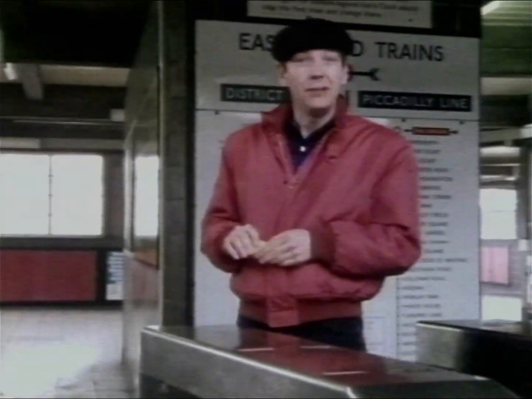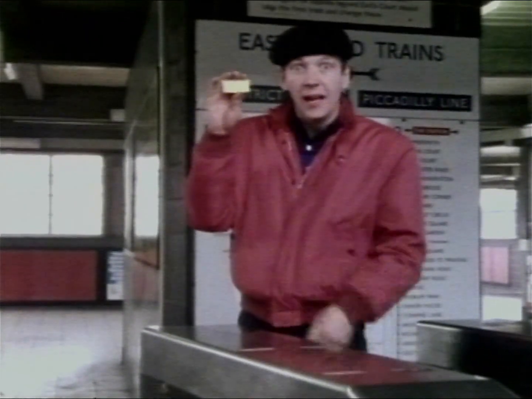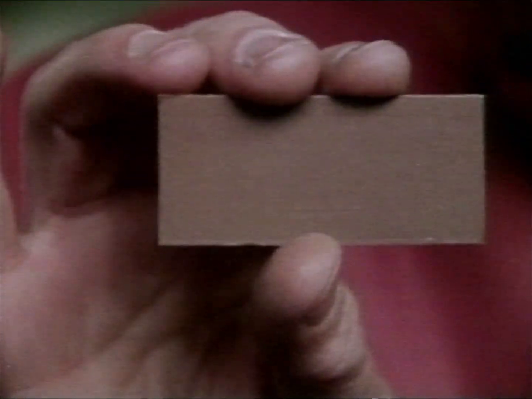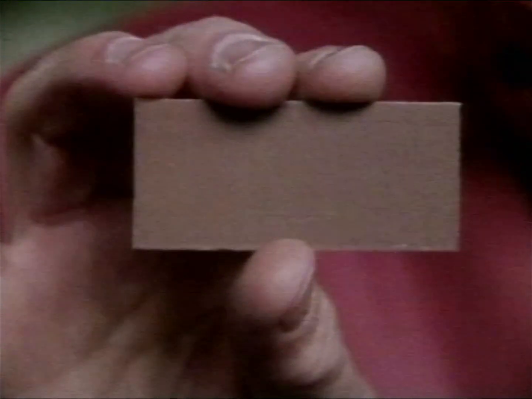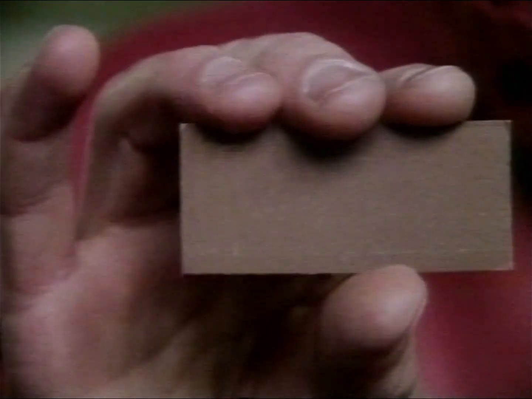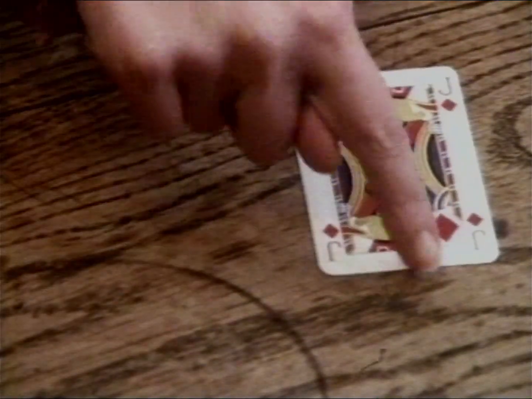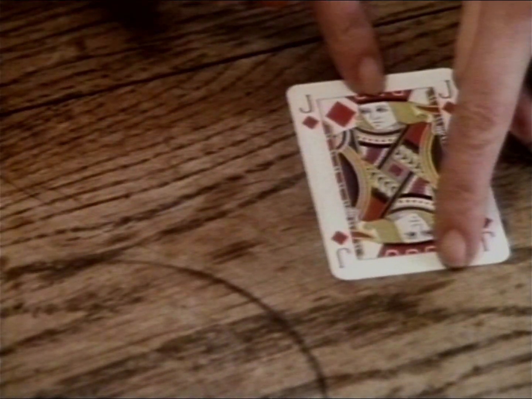The machine didn't read what you and I can see. It read a secret invisible magnetic code on the back. So the secret code, which only the machine can read, must look the same upside down. This playing card has half-turn symmetry.